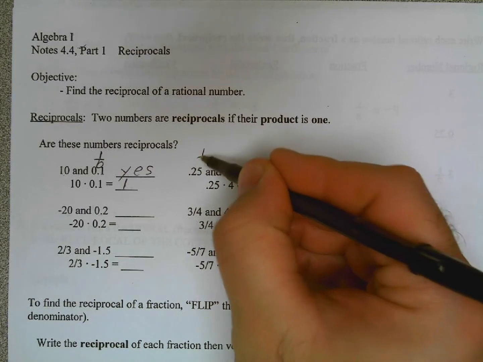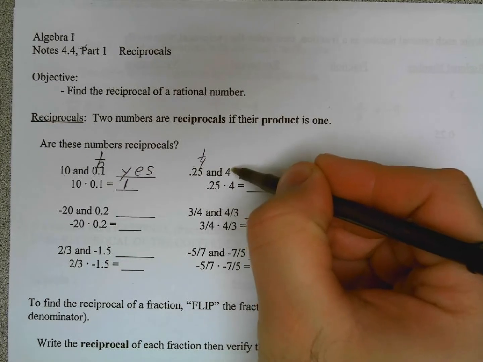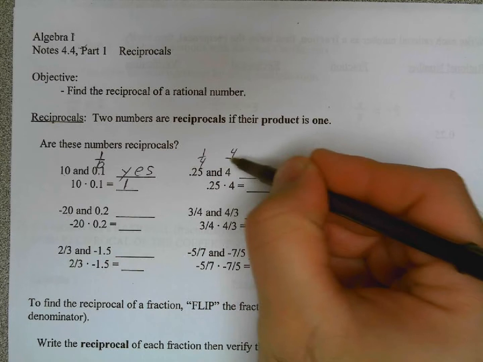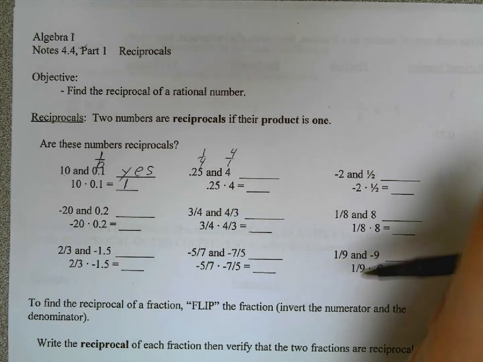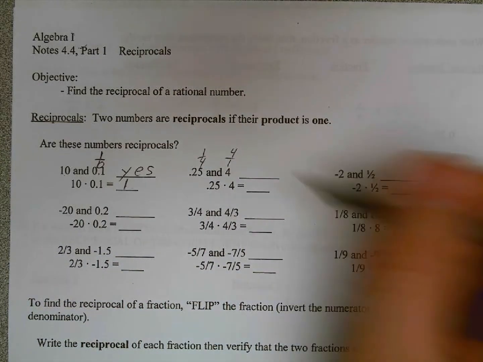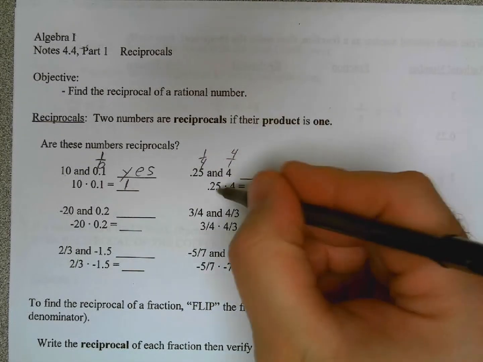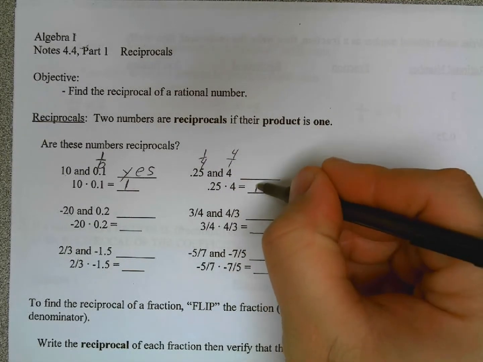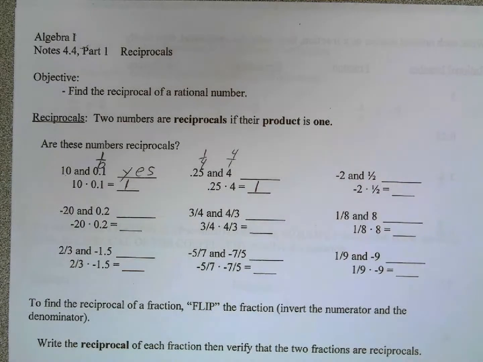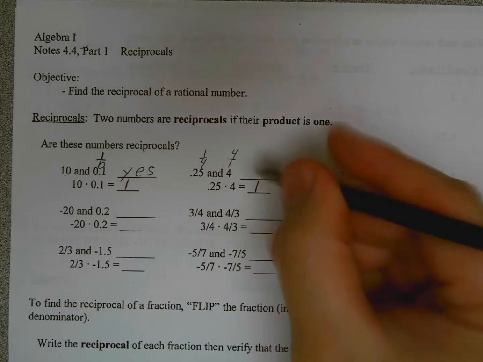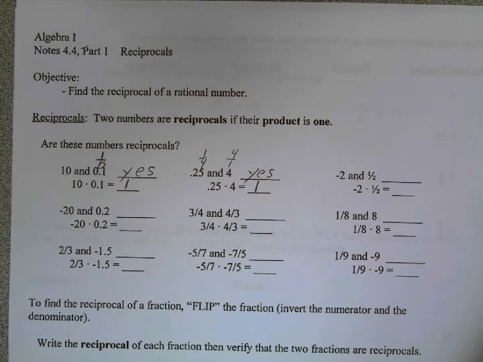1.25, that's 1/4. And 4 is the same as saying 4 divided by 1. 4 divided by 1 is 4. So these two are reciprocals of each other, flip versions of each other, because when you multiply them, you get 1. So when you multiply two numbers, if it equals 1, yes, they are reciprocals of each other.